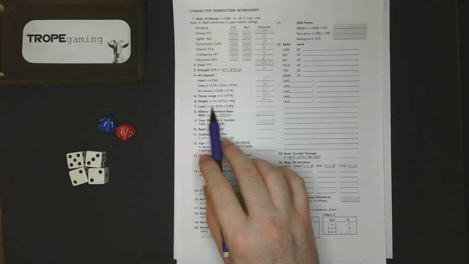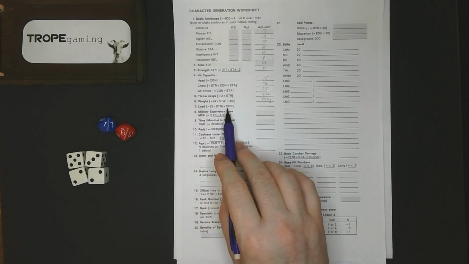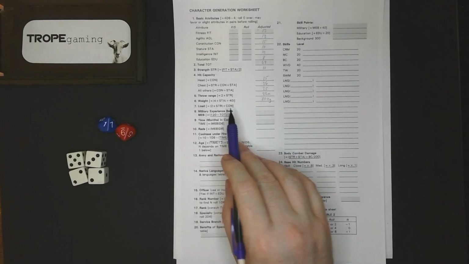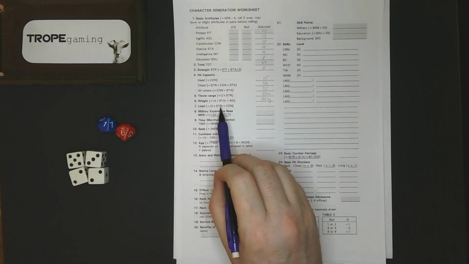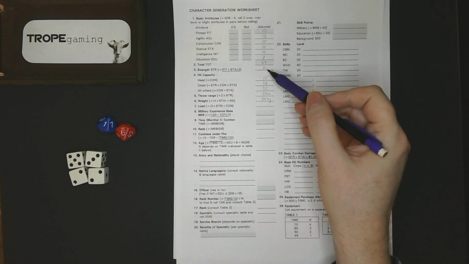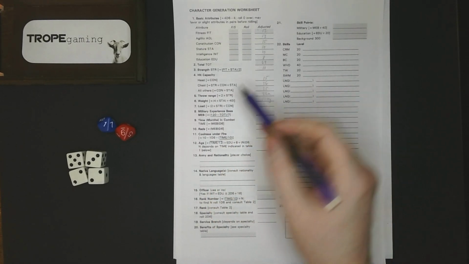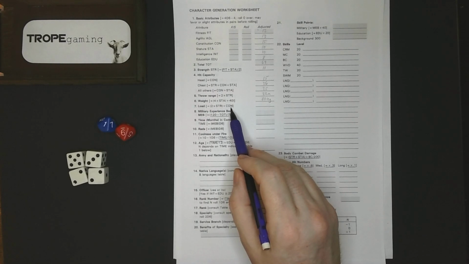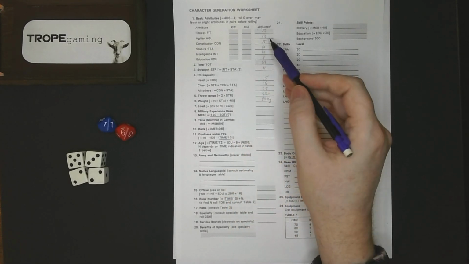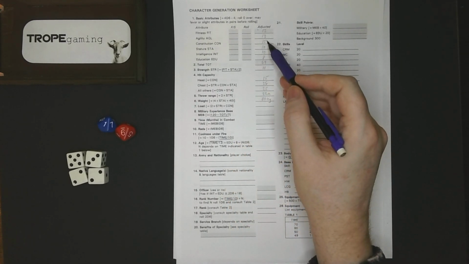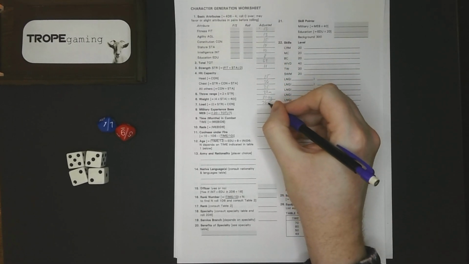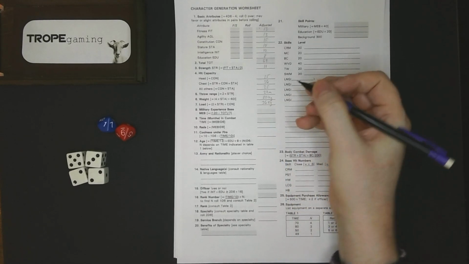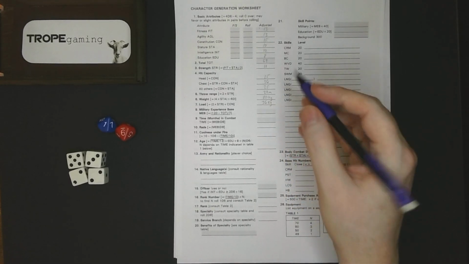Load is a measure of how much equipment we can carry before we are encumbered. And we determine that by multiplying our strength score times 2, so that would be 22. And then we add our constitution score to that. So 22 plus 15 is 36. We can carry 36 kilograms before we are encumbered.